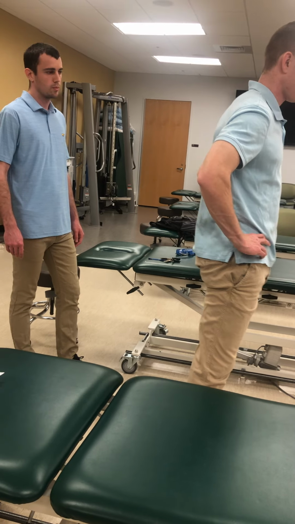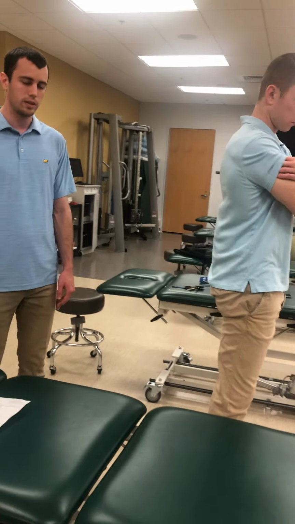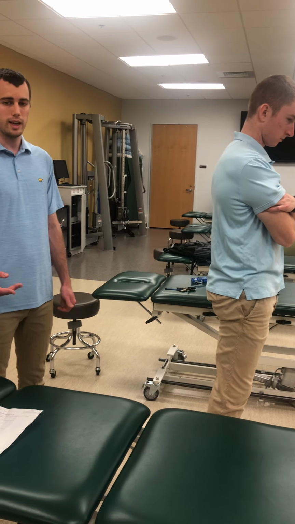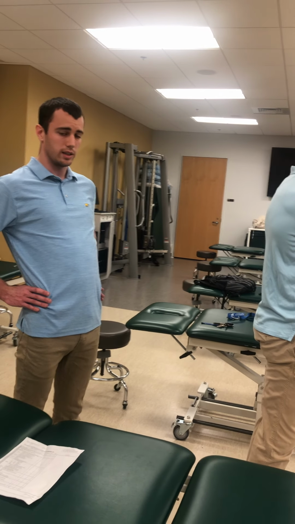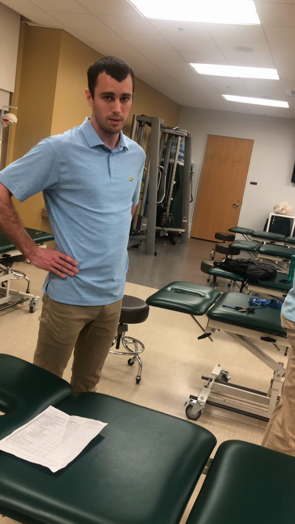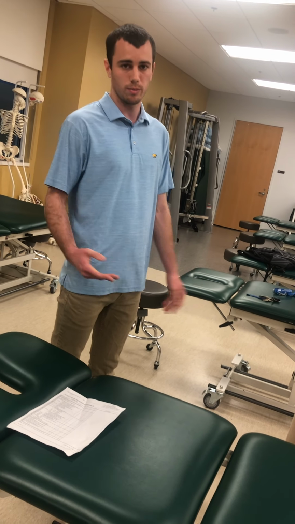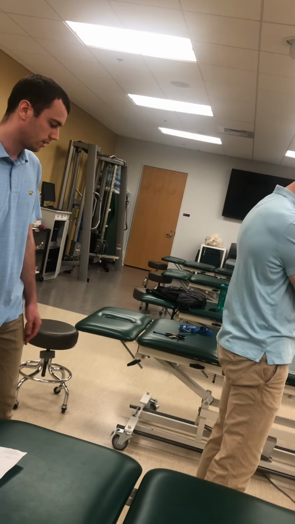That actually feels better. This is feeling better? Mm-hmm. Okay, so I have him do the repeated motions with the pain because it'll indicate if possibly it's a joint issue. In his case, his pain actually decreased, so it leads me to believe it may be a joint issue because it got better with repeated motion. Whereas if it was a muscle issue, it would get worse with repeated motions.